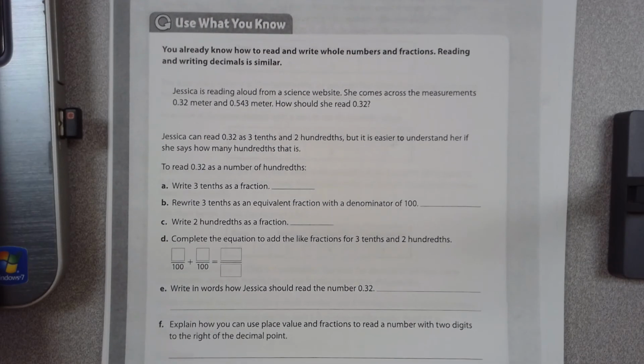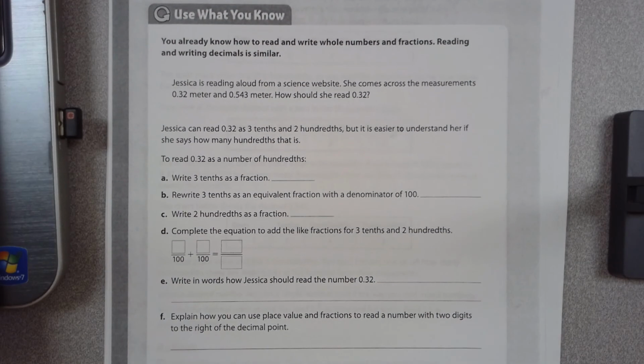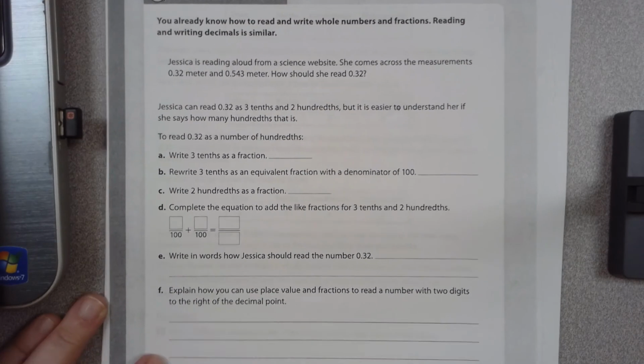So use what we know. You already know how to read and write whole numbers and fractions. Reading and writing decimals is similar. Jessica is reading aloud from a science website. She comes across the measurements 32 hundredths meter and 543 thousandths meter. How should she read 0.32?